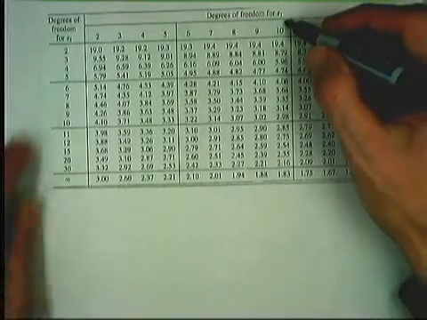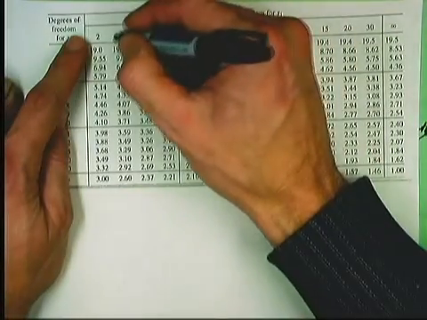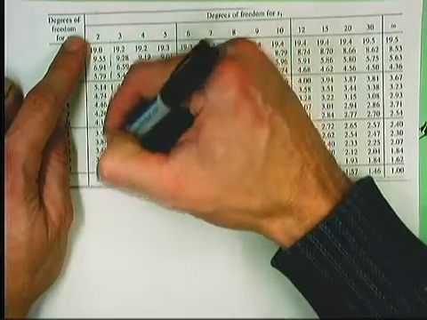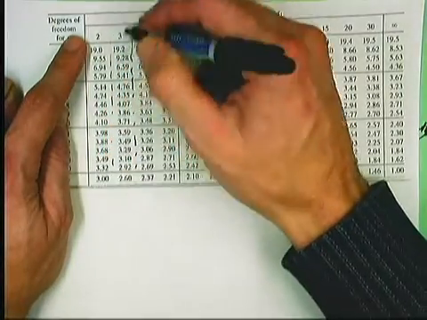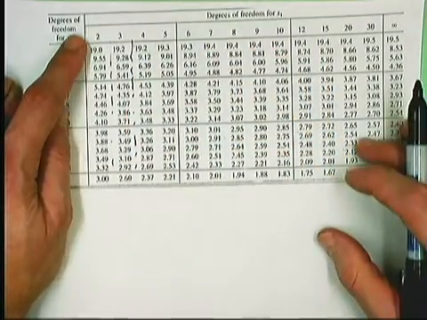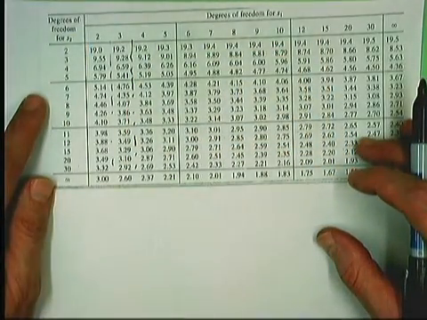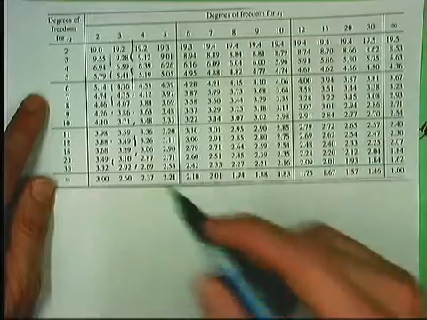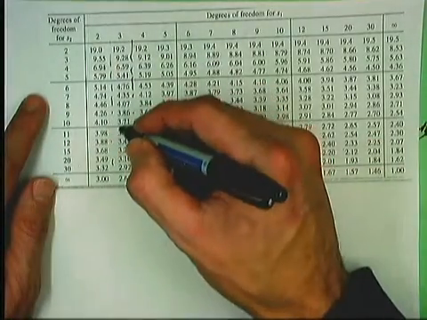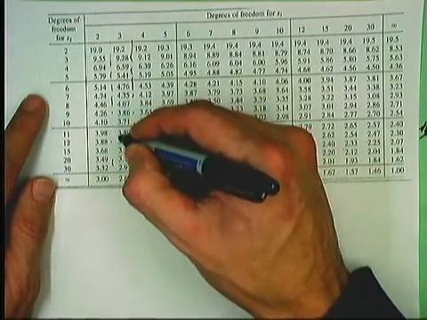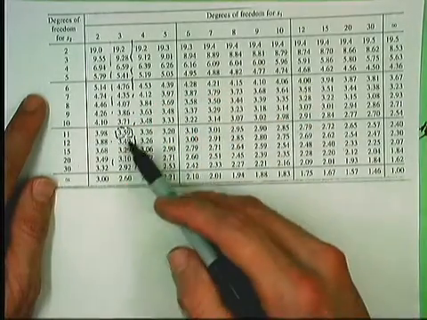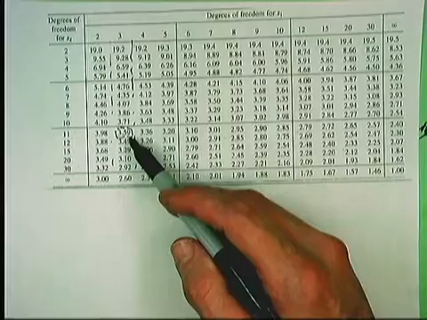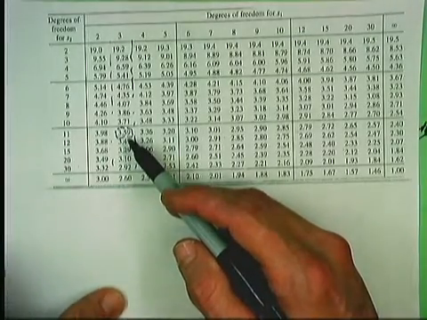So if we look at the column labeled 3, for that first standard deviation, and likewise for S2 we had 11 degrees of freedom, the number I'm honing in on here is 3.59.